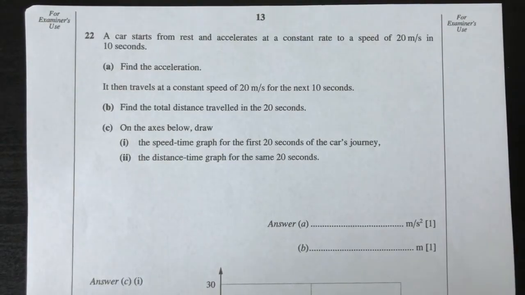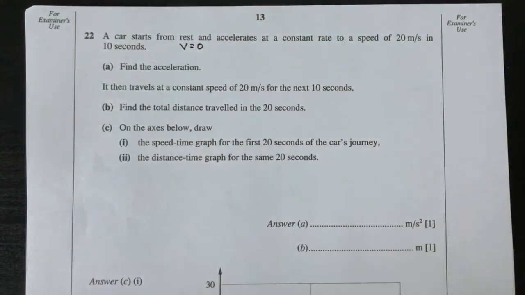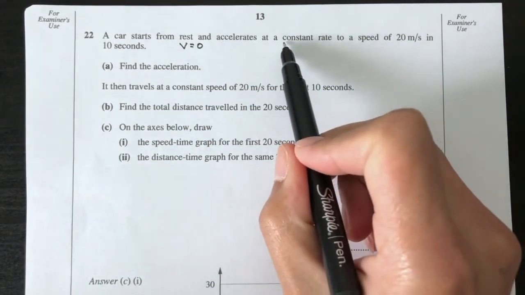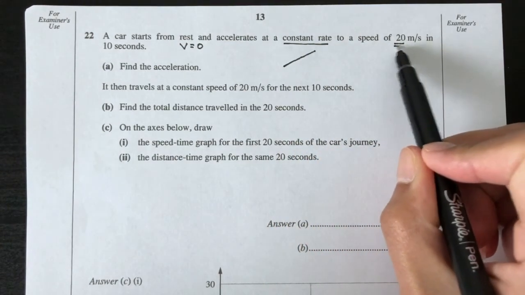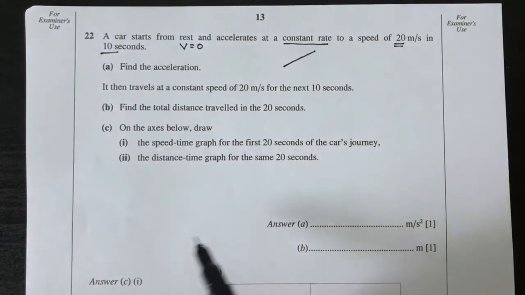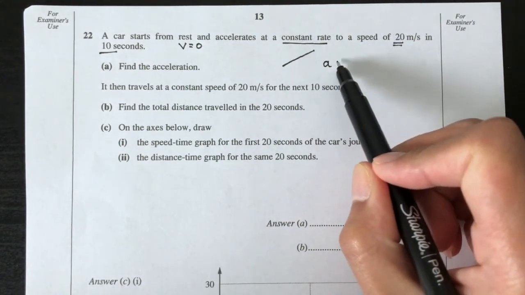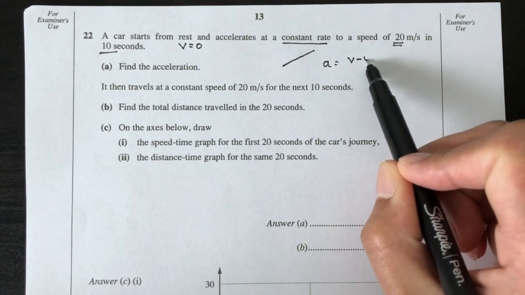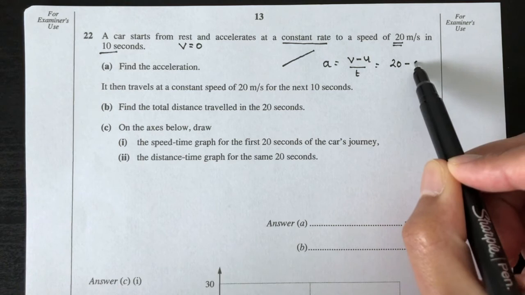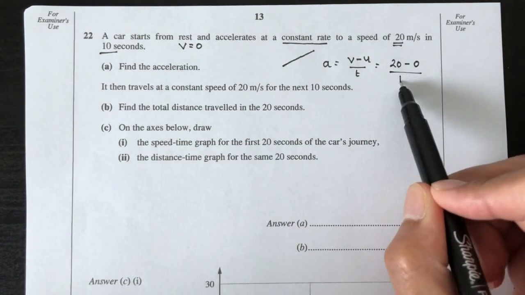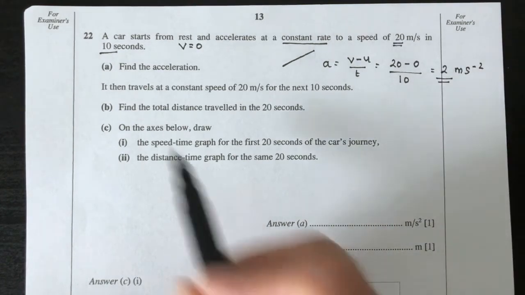Now question number 22, we have a car starts from rest. Rest means from v equal to 0, and accelerates at a constant rate to a speed of 20 meters per second in 10 seconds. So part 1, we have to find the acceleration. Pretty easy, you know the formula for that. Acceleration is equal to final speed minus initial speed over time taken. So final speed was 20, initial was 0 because from rest, divided by time taken was 10, so that will give you 2 meters per second. That is your answer for part A.